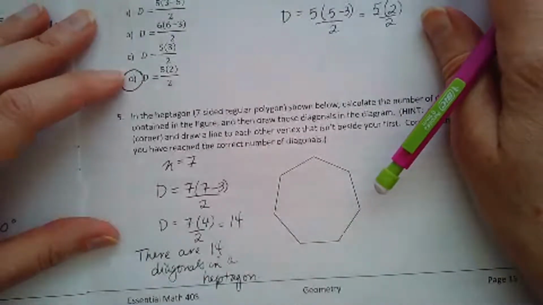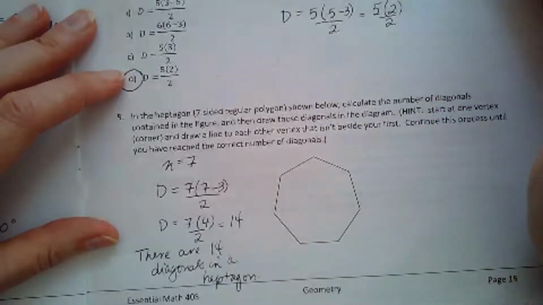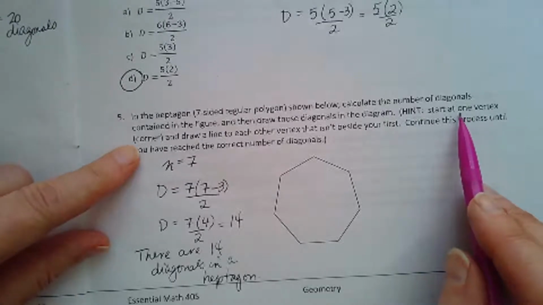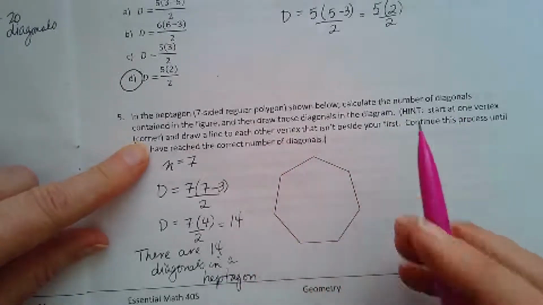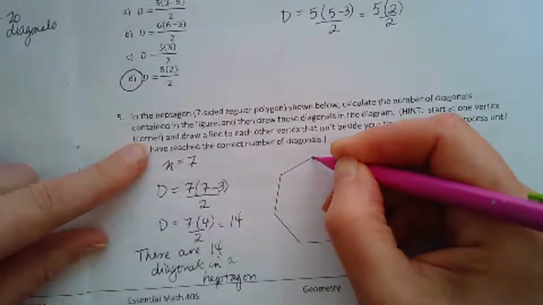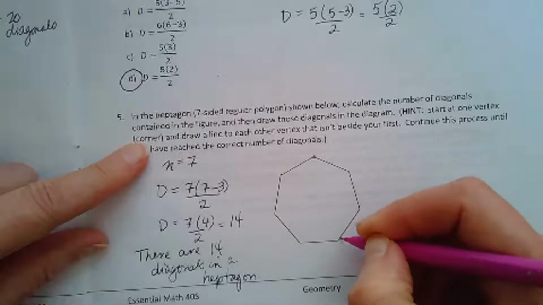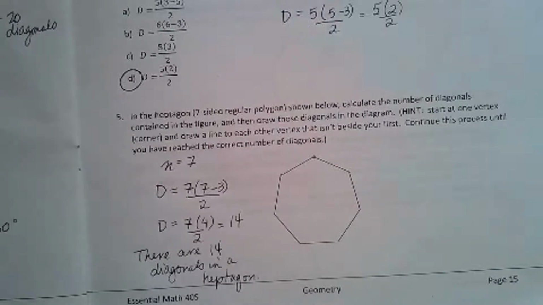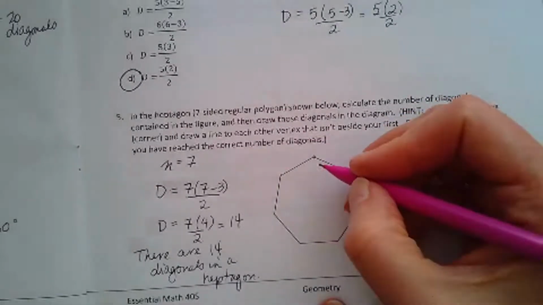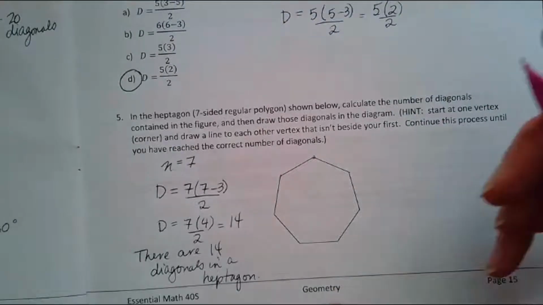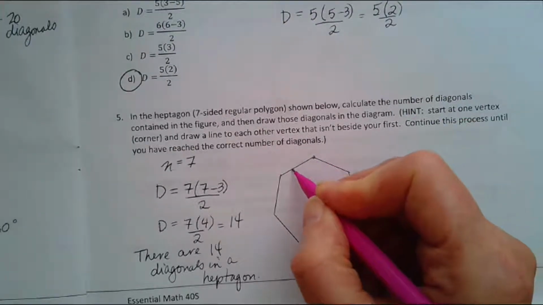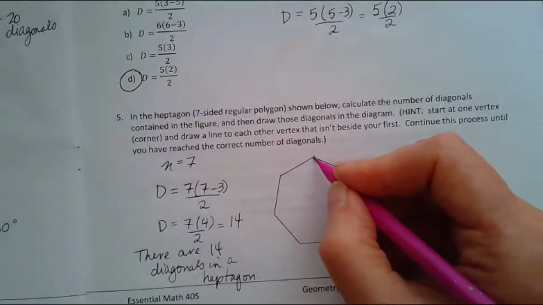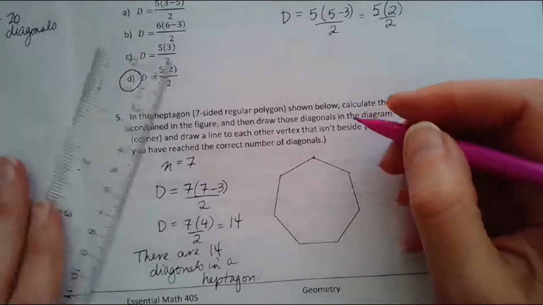Okay, let's draw them. Now, the definition of a diagonal is basically telling you how to do it again: you connect every vertex to each other vertex. So in a heptagon, there are 7 vertices, right? 1, 2, 3, 4, 5, 6, 7, 7 corners. So what you have to do is connect every corner to the other corners, unless they're already connected by sides, right? This vertex is connected to this one already, but that's not called a diagonal. That's just called a side. Diagonals actually have to run through the center of the shape.